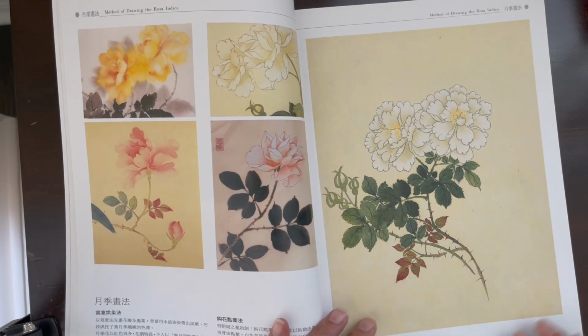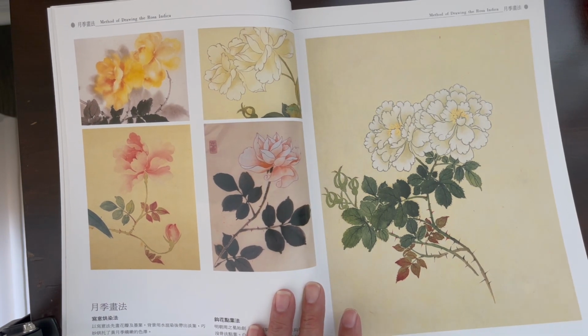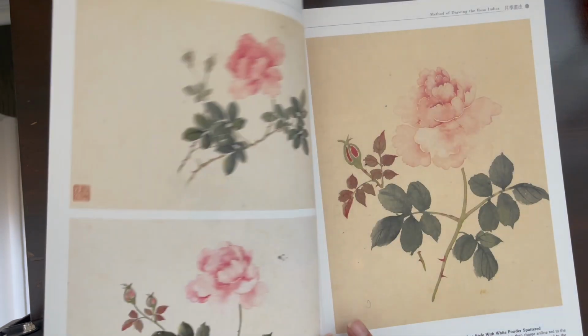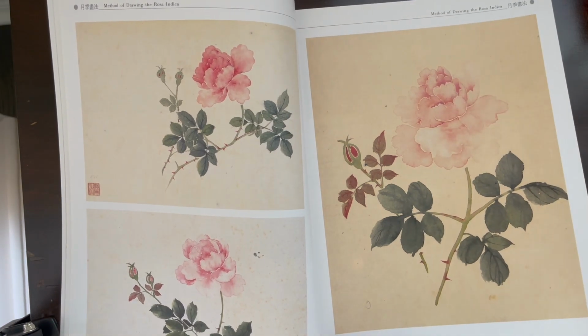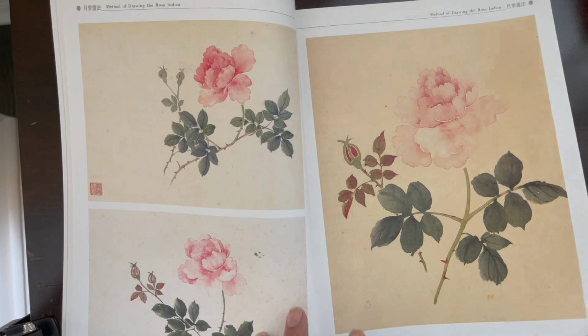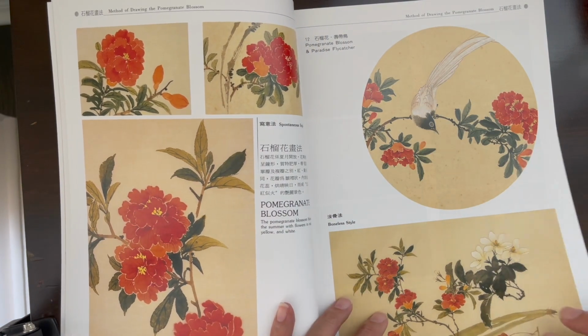And then we get Rosa indica. This is the pomegranate blossom.